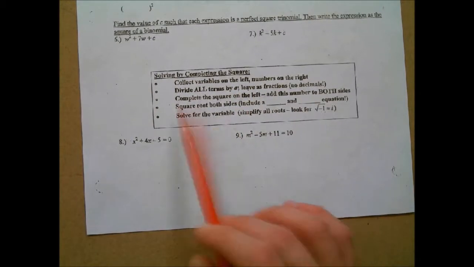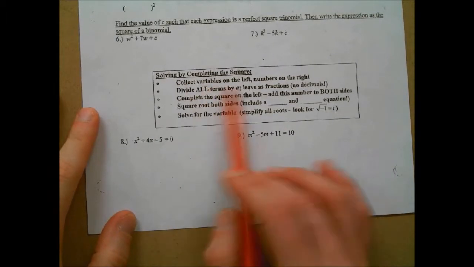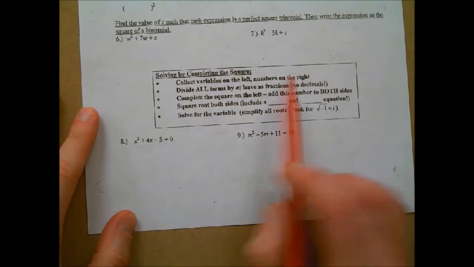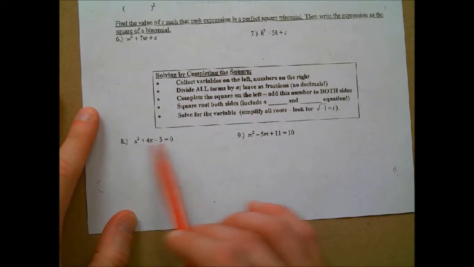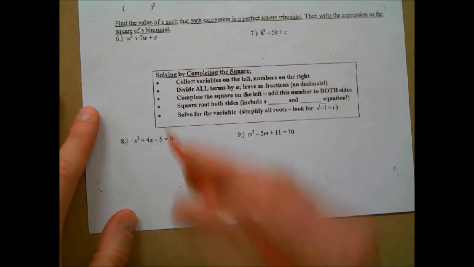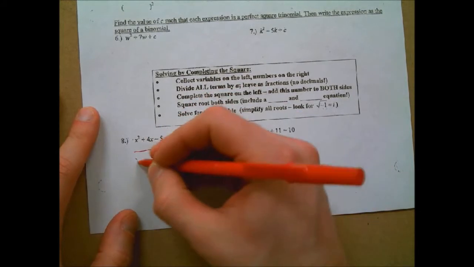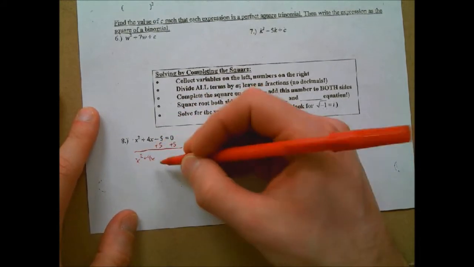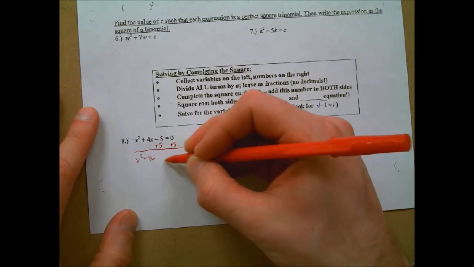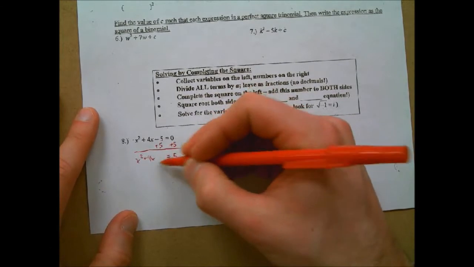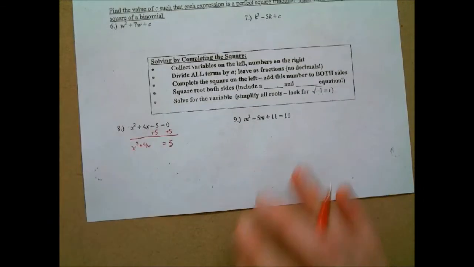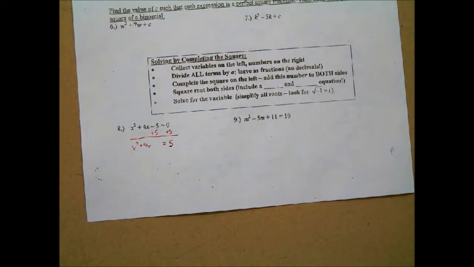Okay, so let's go ahead and do this right here. We'll collect all the variables on the left. Our variables are on the left, numbers on the right. So to move my numbers to the right here, what do I need to do to both sides? Add 5. Now, little tip here, leave some space because we're going to bring in another number here. We're going to complete the square.